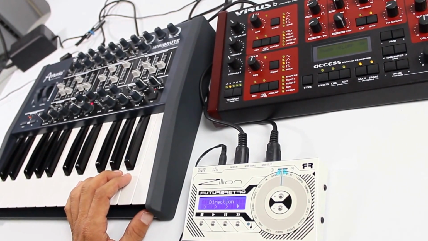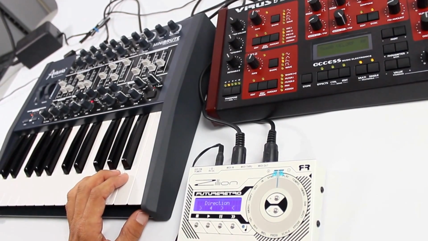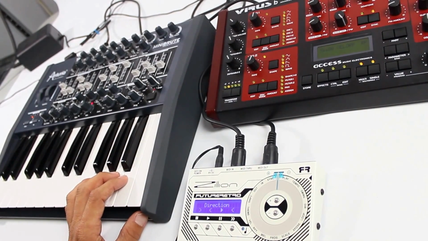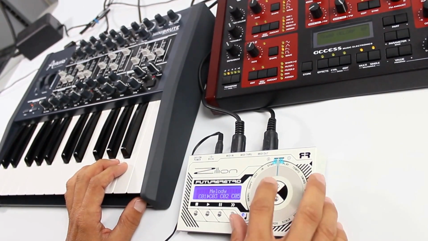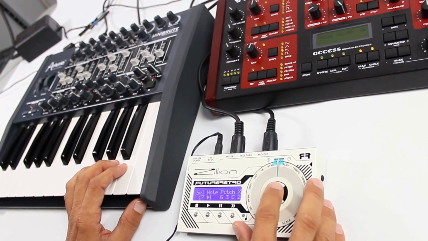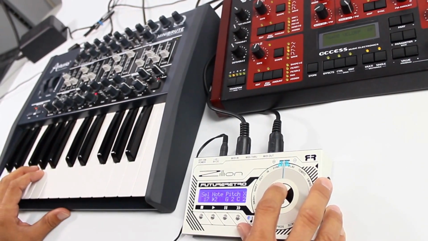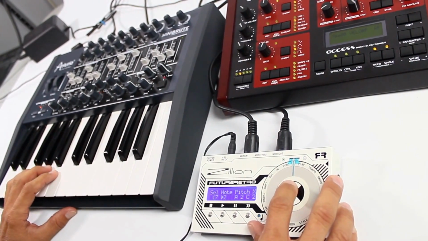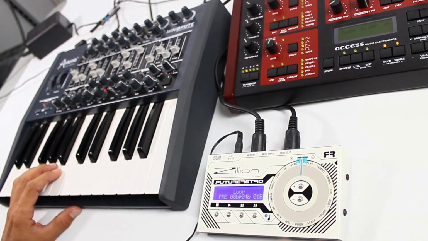We could go in and set up one of these directions to change. Let's do every other one. And let's go back into the programming mode. Sometimes it's fun to set a short loop point.